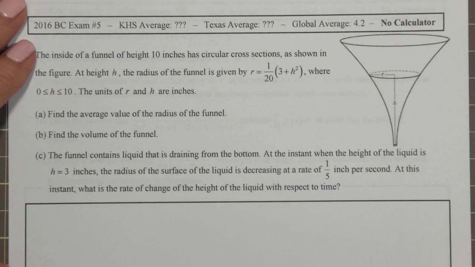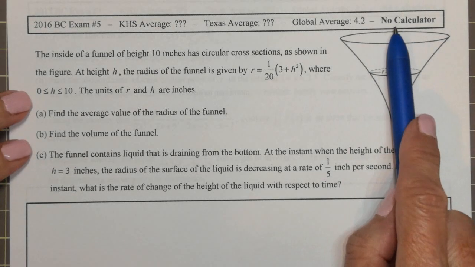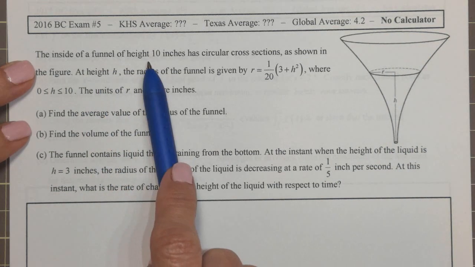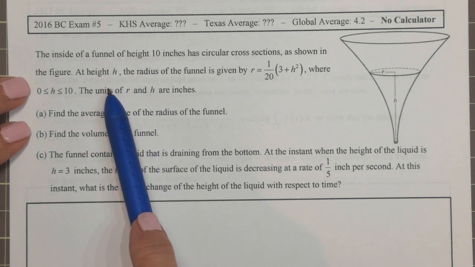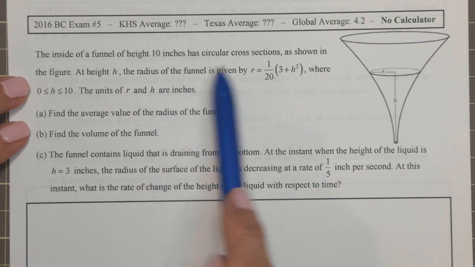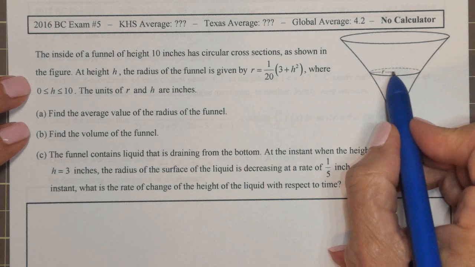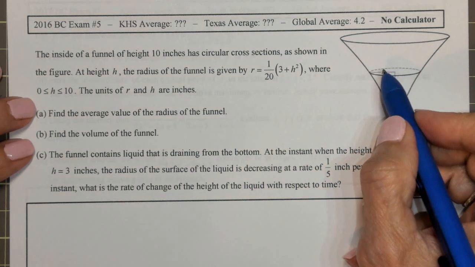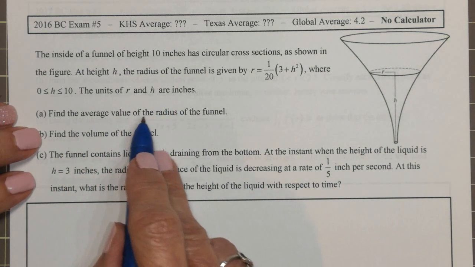All right, let's take a look at the first of our examples. This is back from 2016. Okay, no calculator on these. The inside of a funnel of height 10 inches has circular cross sections as shown in the figure. The radius is given by this equation. So they give us a way to get the radius. Okay. All in inches. Find the average value of the radius.